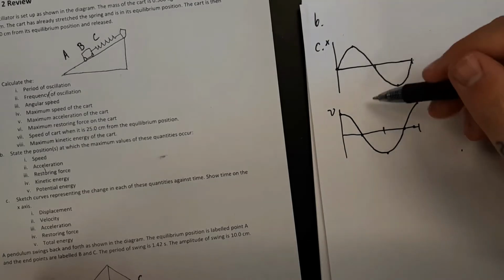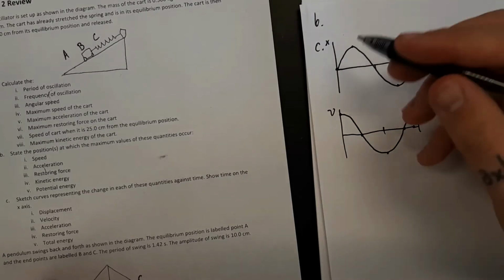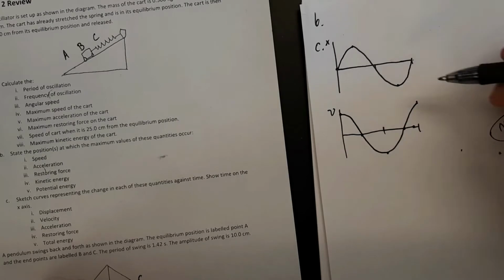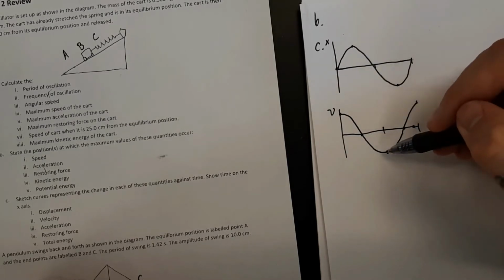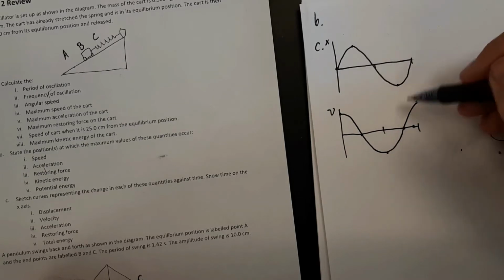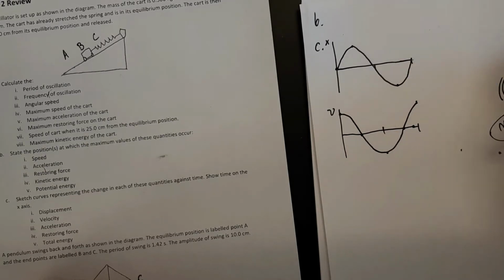And looking at the slopes of this displacement graph, you can see that happening. You've got a positive slope, positive value. No slope, 0. Negative slope, negative value. No slope, 0. Positive slope, positive value. The velocity graph is just the slope of this displacement graph.